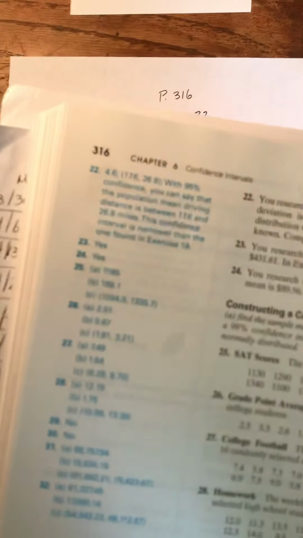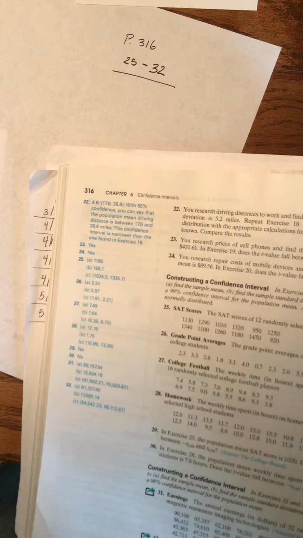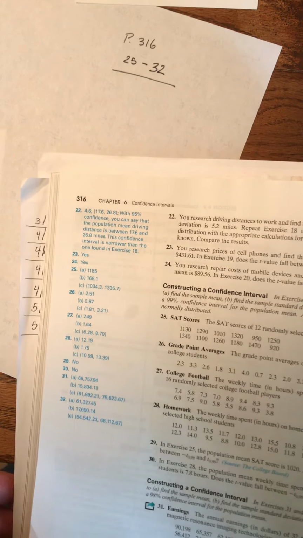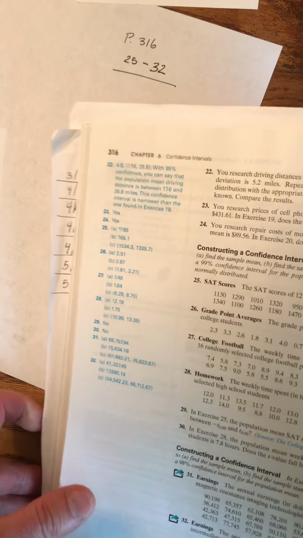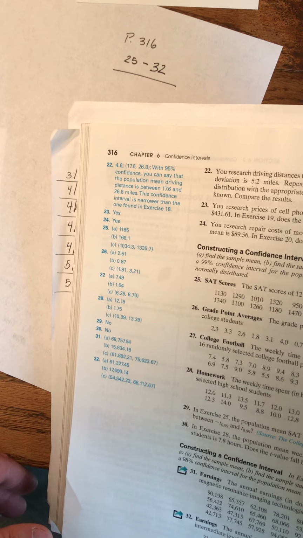Let me see if I could get this in here. Oh crap. I'm sorry guys, this is terrible. It might be too blurry for you to see. I could always send them to you too. But if you can see these answers right here, this is what your answers will be for those.